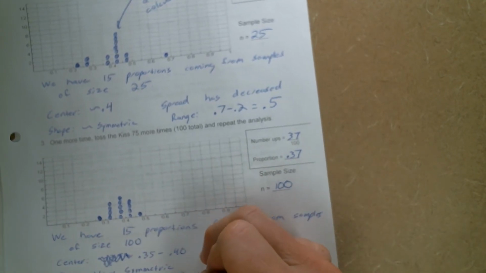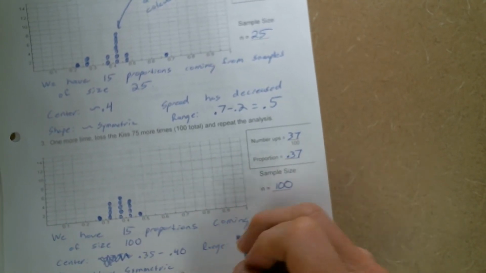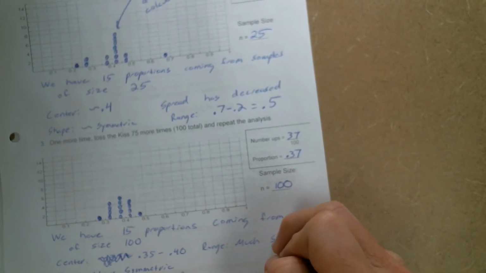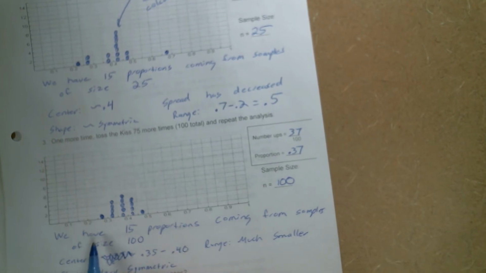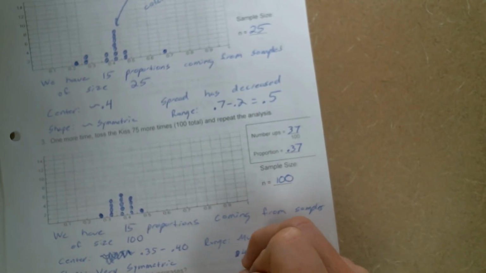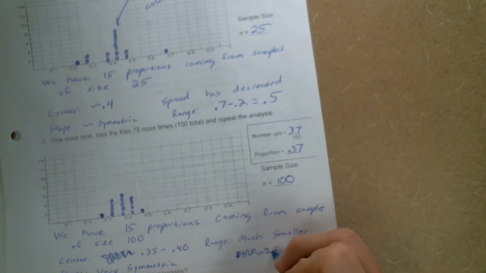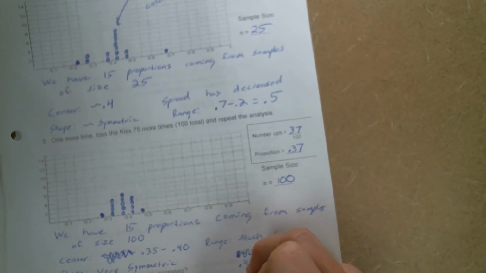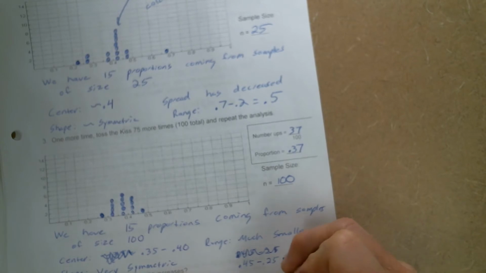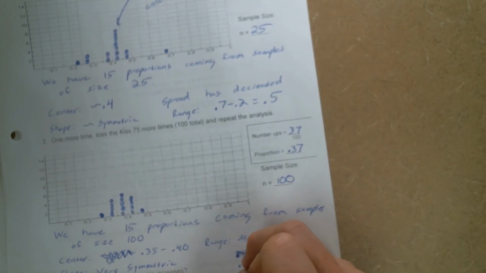And our range is much smaller. Our lowest value is like 0.25, and our highest value is like maybe 0.45. So we're going from 0.45 to 0.25, or like 0.2.